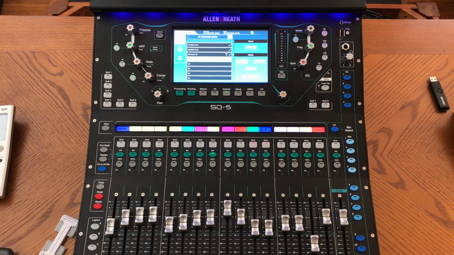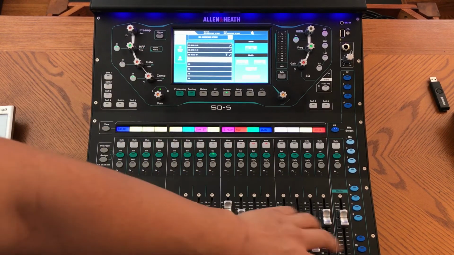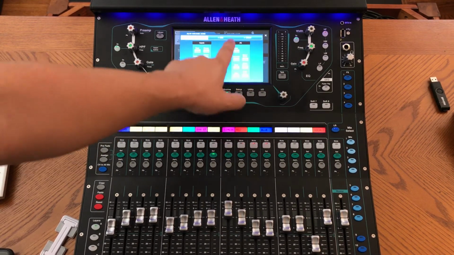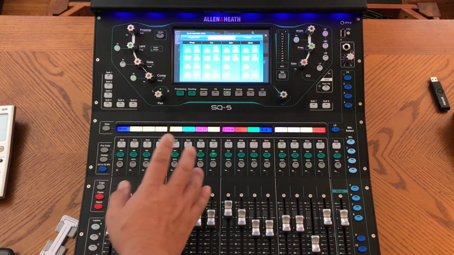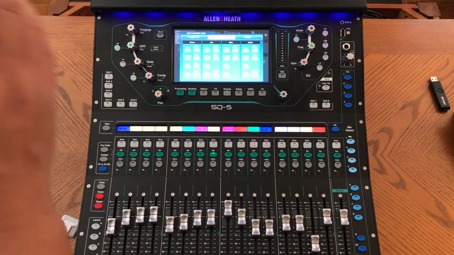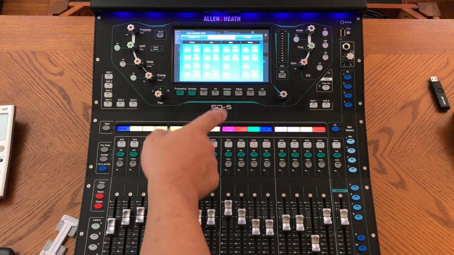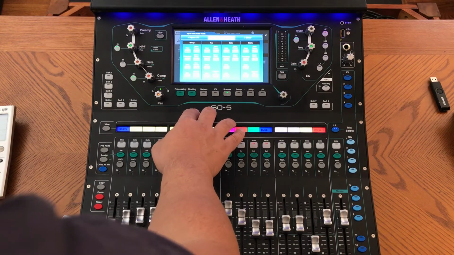So you can see how everything reacts. But be aware that once you recall everything, it will overwrite unless you allow or deny certain things. So you might want to be careful when you do it. Let the band know that you are going to recall everything. I believe there's a way to not allow the auxes and the groups.